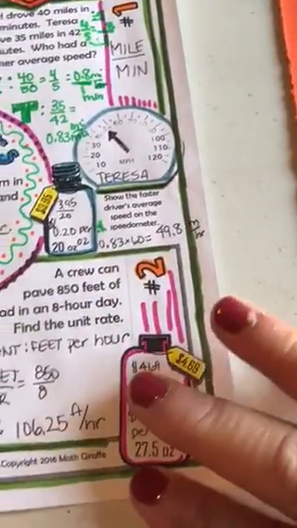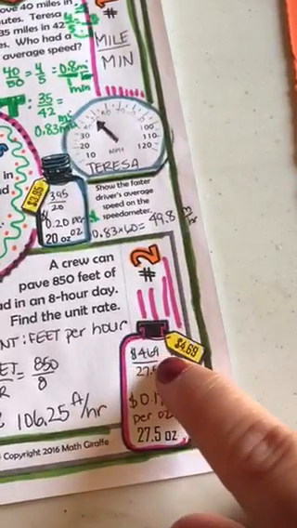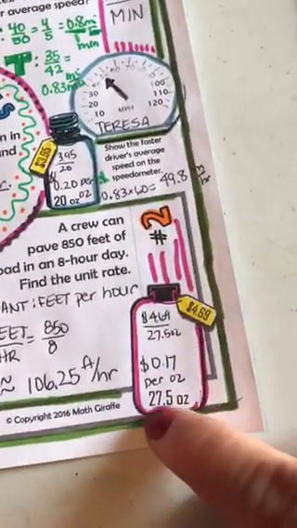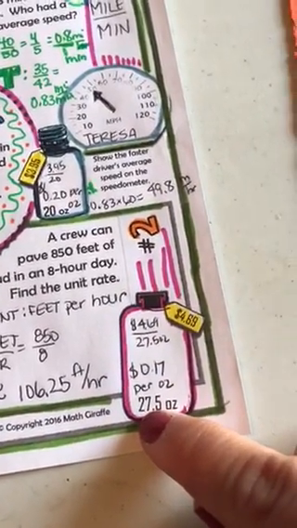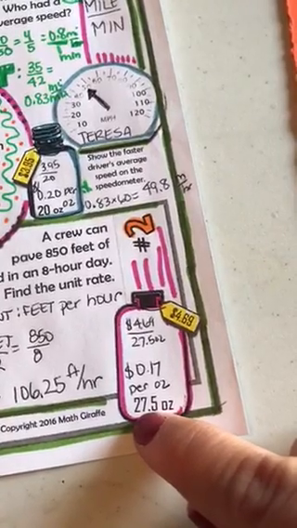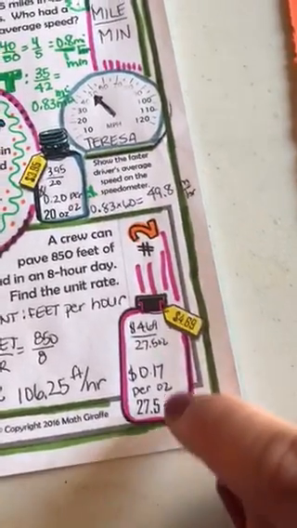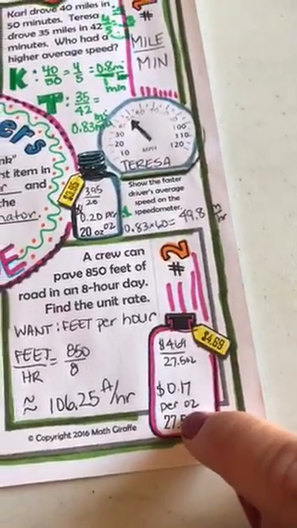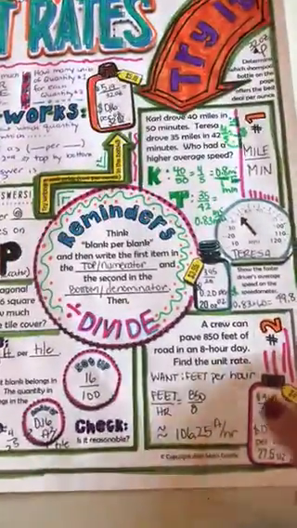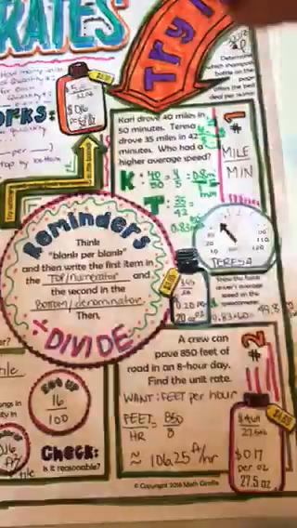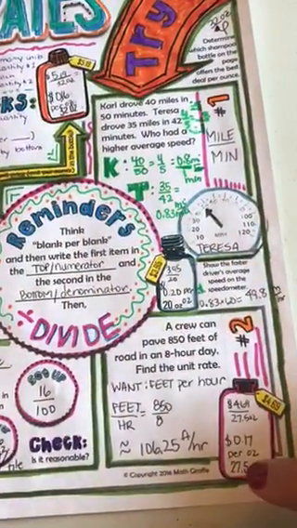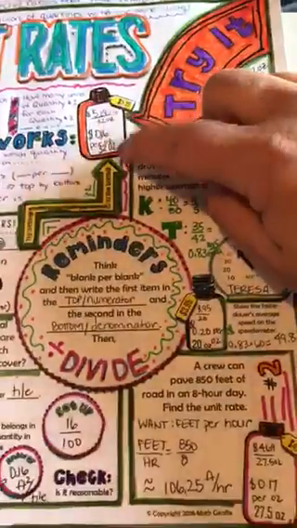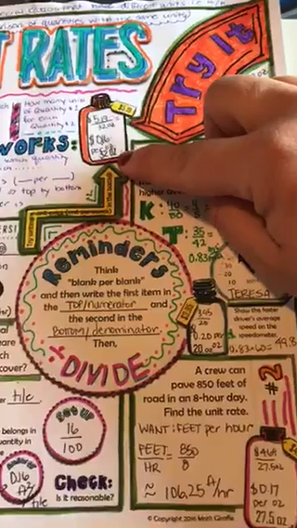And in this one, it was $4.69 for a 27 and 5/10 ounce bottle. And we calculate that to be 17 cents per ounce. So which one's the better deal? 16 cents, 20 cents, or 17 cents? Obviously, it's going to be the 16 cents per ounce.